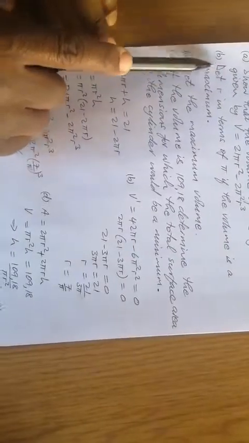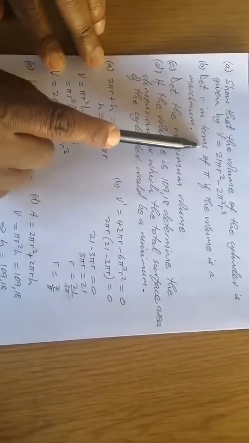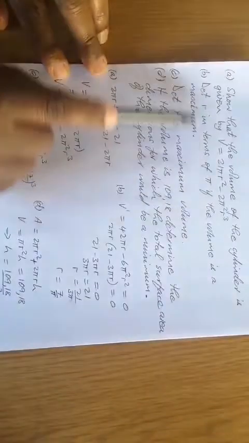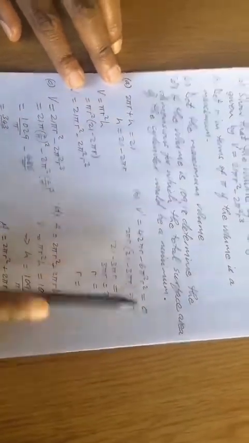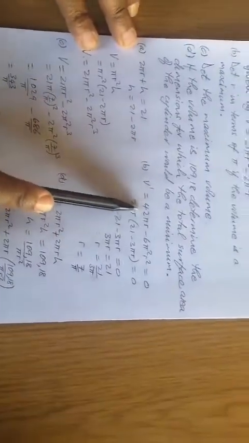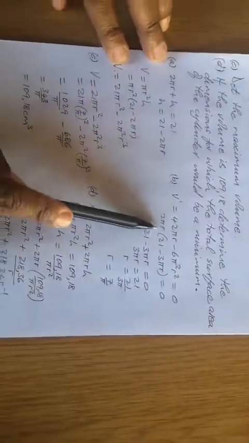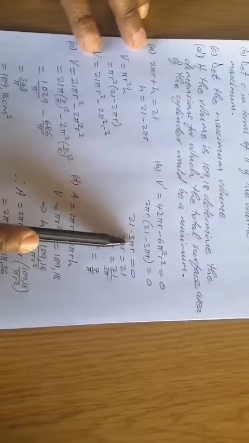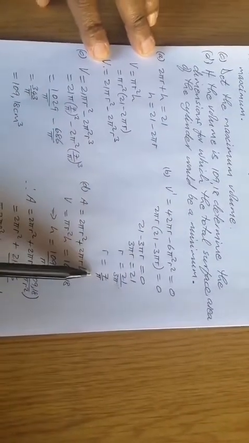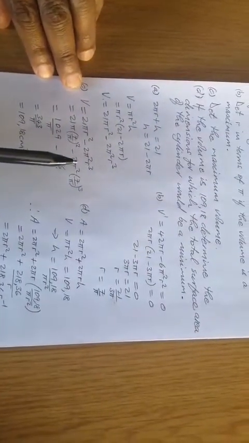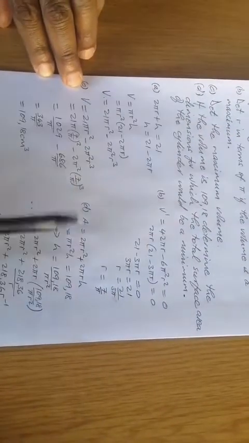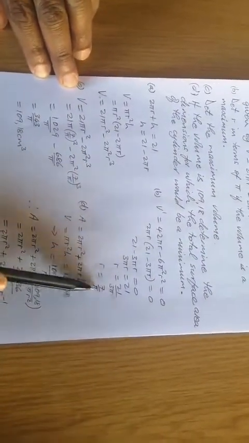And part B reads, determine r in terms of pi if the volume is a maximum. So to maximize, we differentiate and equate to 0. So we end up with that. This will give us equal to 0, so r is 0. R cannot be 0 because there is no radius. But then we choose this one, which gives us 21 minus 3 pi r, so our r is 7 over pi. That is our r, to make sure that we maximize on the volume. It must be 7 over pi.